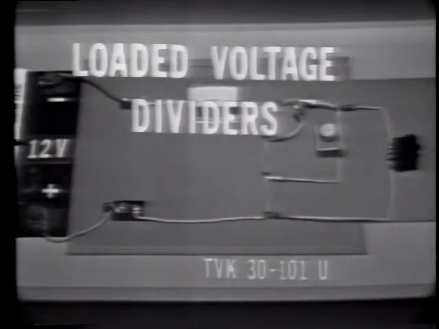There's one problem, though. When these devices are connected, a number of changes occur in the voltage divider. We'll find out what these changes are as we discuss loaded voltage dividers.